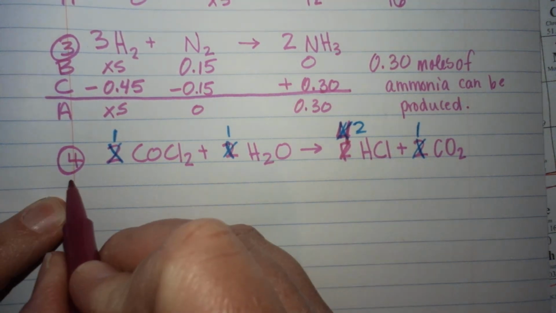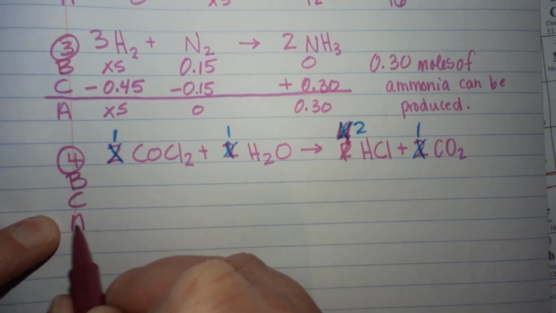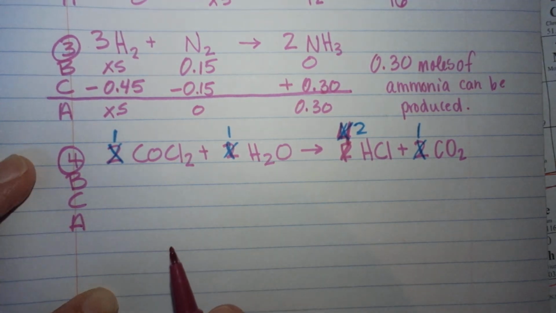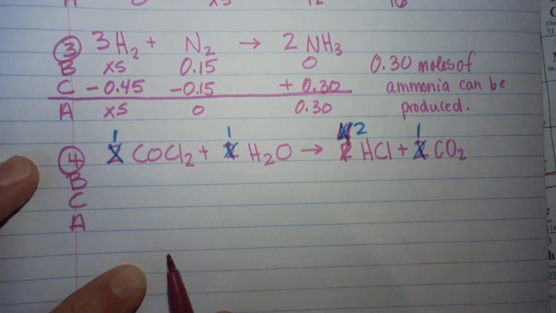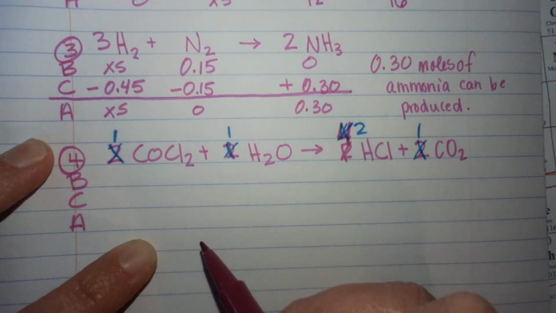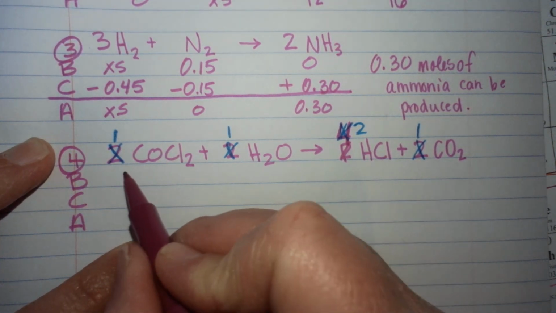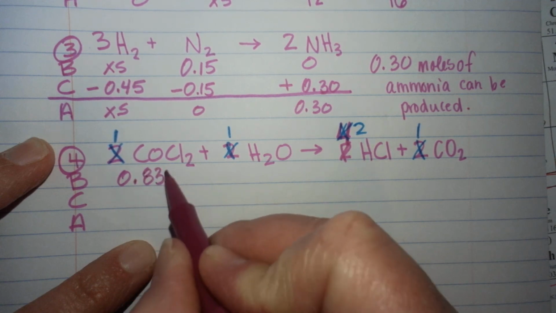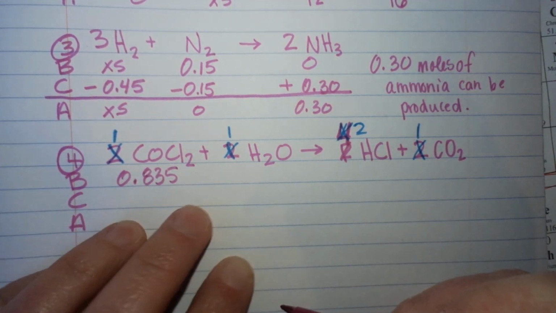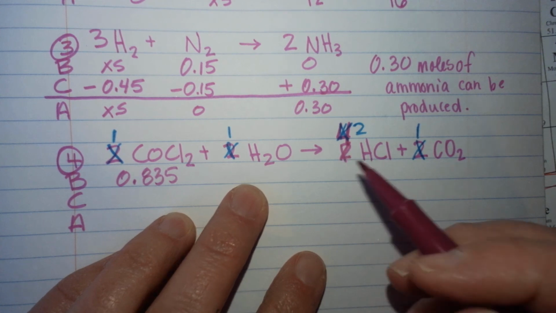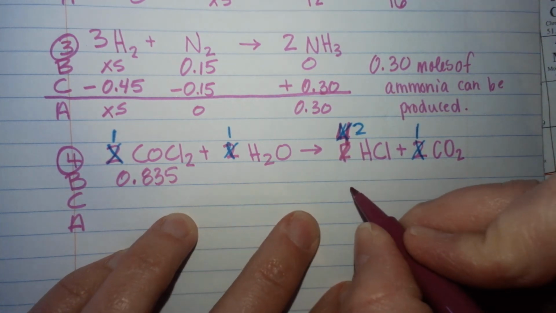And BCA table. So in the problem, I'm given 0.835 moles of phosgene. And it wants to know how many moles of hydrochloric acid would be formed.